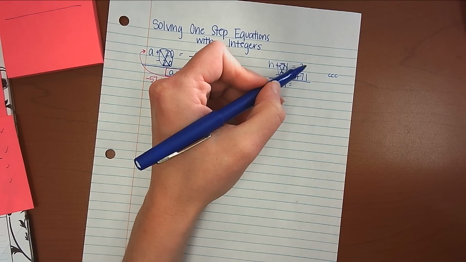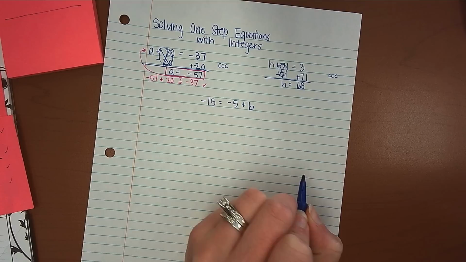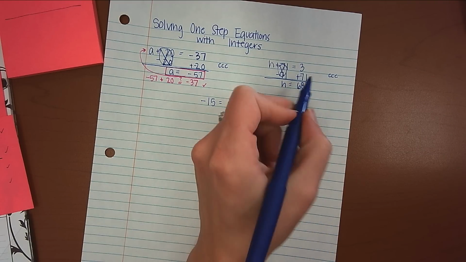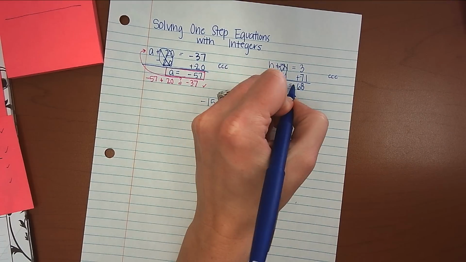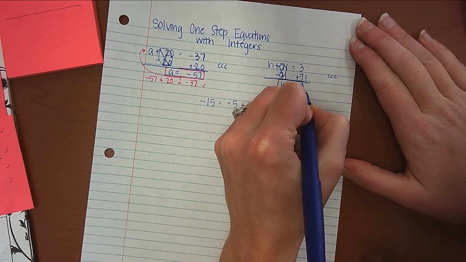So I'm going to do 71 minus 3, which gives me 68. And I'm going to keep the symbol of the greater absolute value, which in this case is a negative. So I've got h equals negative 68.